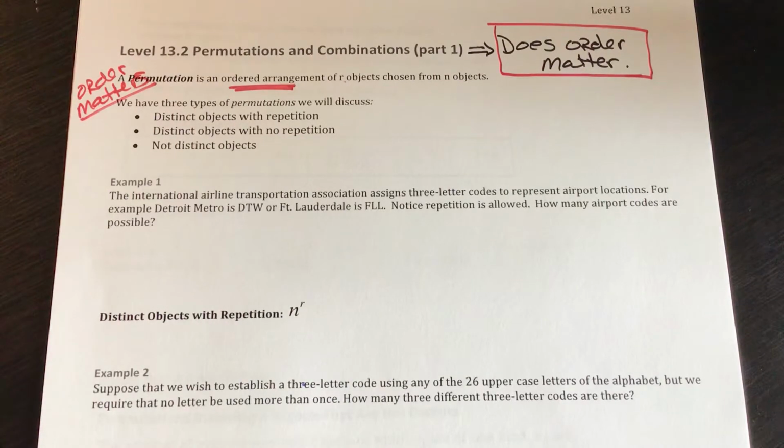But in this first example, it says that the International Air Transport Association assigns 3-letter codes to represent airport locations. For example, Detroit Metro Airport is DTW, and that's known all over the world. Fort Lauderdale is FLL.